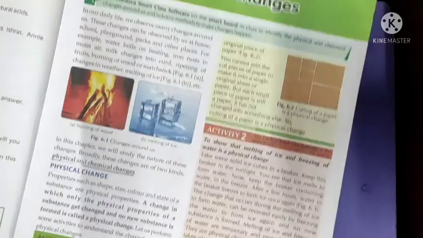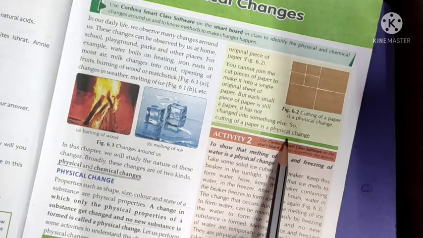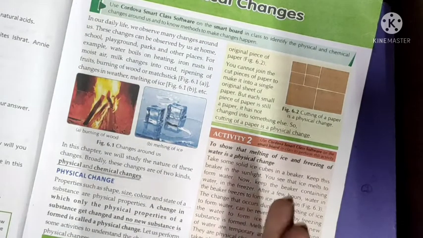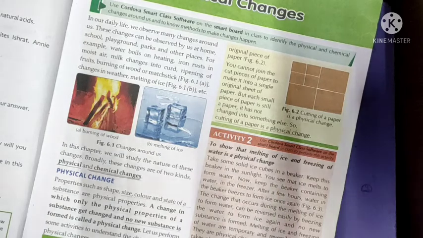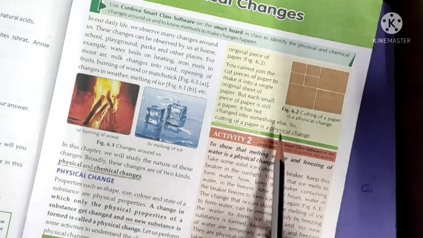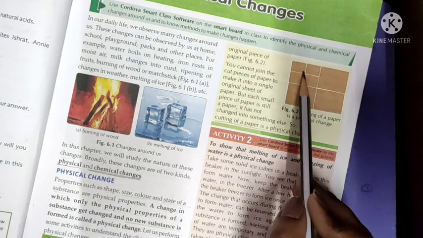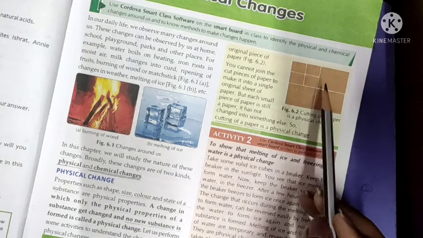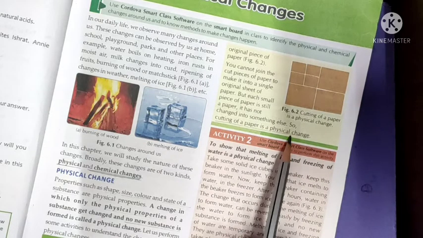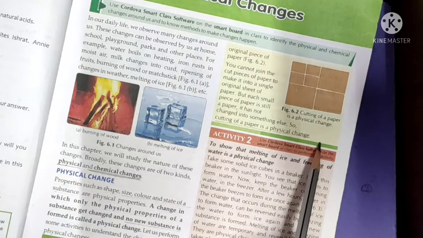For example, cutting of paper, another kind of physical change. हम पेपर को कट करते हैं, क्या पेपर का स्ट्रक्चर चेंज हो जाता है? क्या हम कह सकते हैं कि अब पेपर की बजाय किसी फैब्रिक का बन गया है? ऐसा तो नहीं कह सकते ना. It means to say that in cutting of paper, we have only changed the shape, but the chemical composition remains the same, right? That is why cutting of paper is considered a physical change.